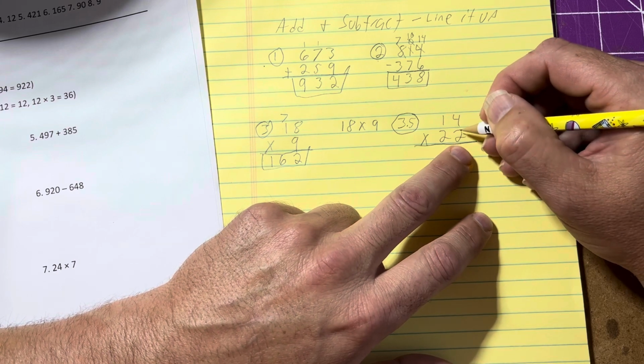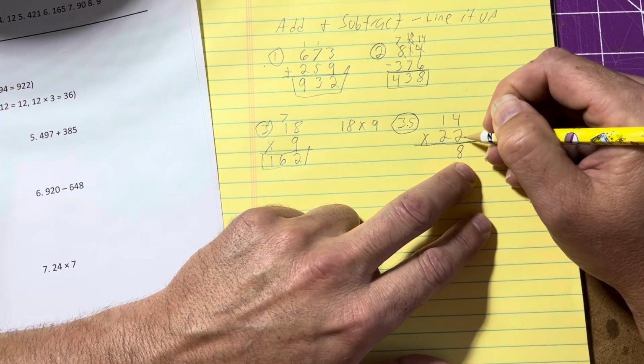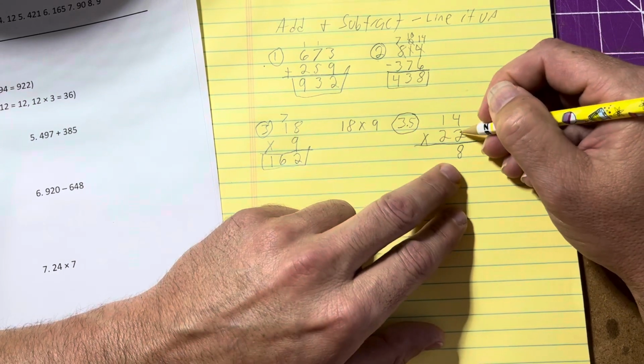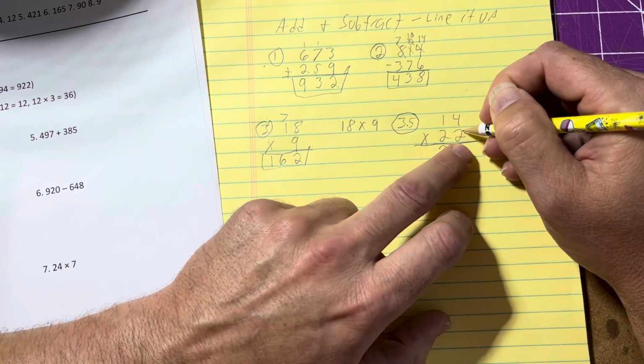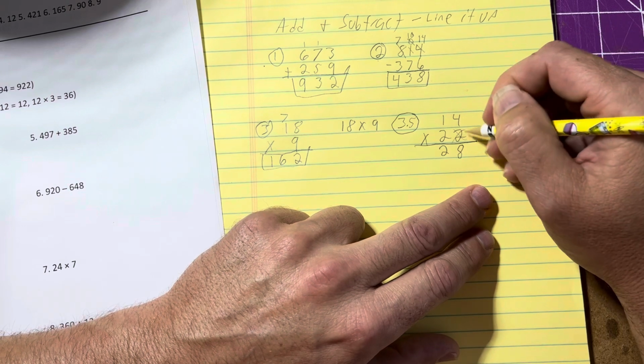So 2 times 4 is 8. I have nothing to carry. 2 times 1 is 2. Great, I'm done with this one. I'm done with the 1 section.